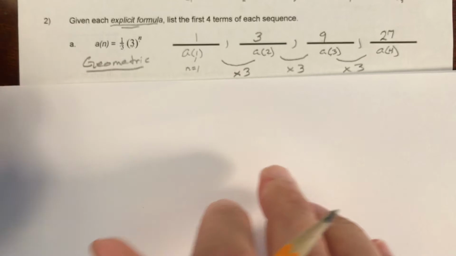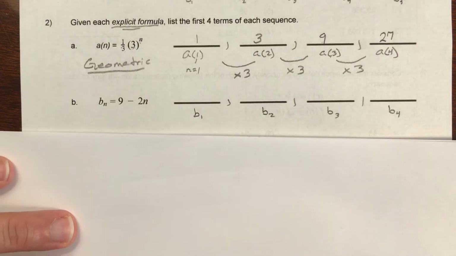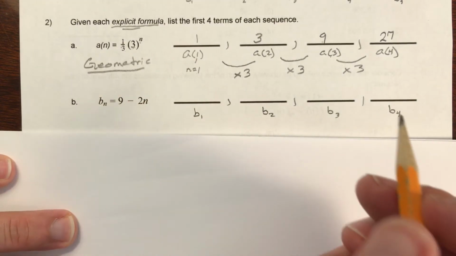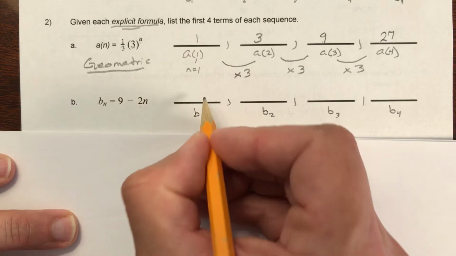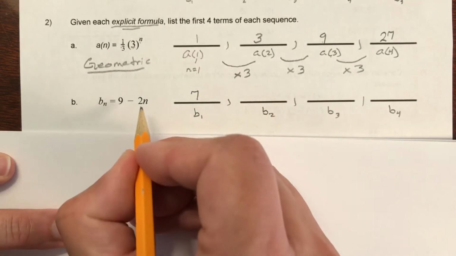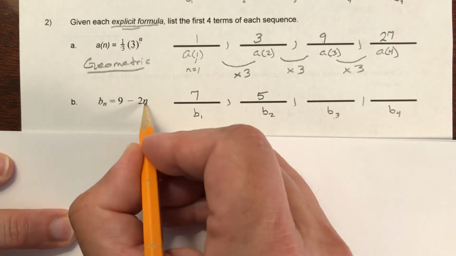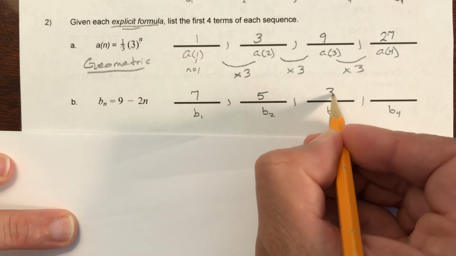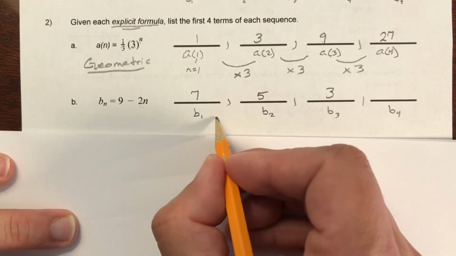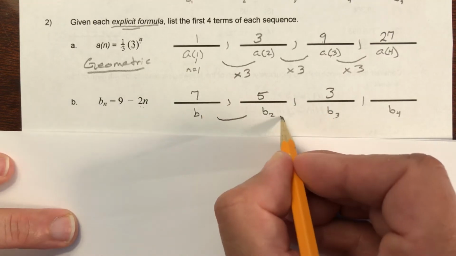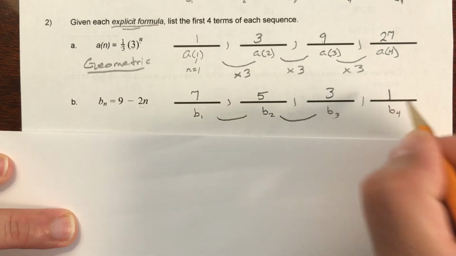Okay. Move on to part B. We're using different notation. You're just using the b sub, but the idea is the same. Place 1 in, and you end up getting 7 out. Place 2 in, and you end up getting 5 out. Place 3 in, and you end up getting 3 out. And you should see a pattern. It's not multiplying. It's like you're decreasing by 2. Subtract 2 maybe. Therefore, this last term would have to be a 1.